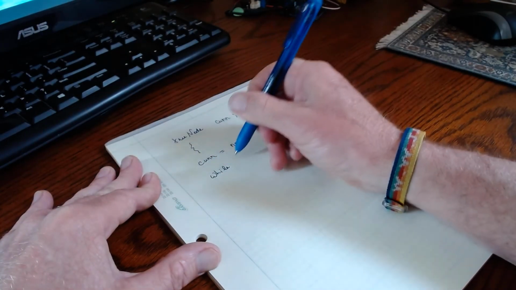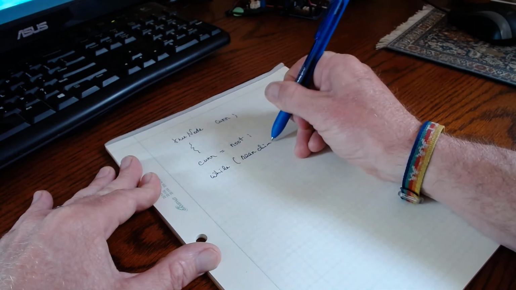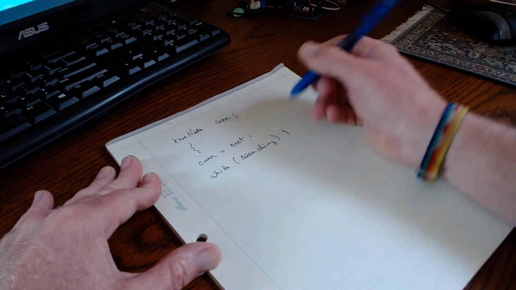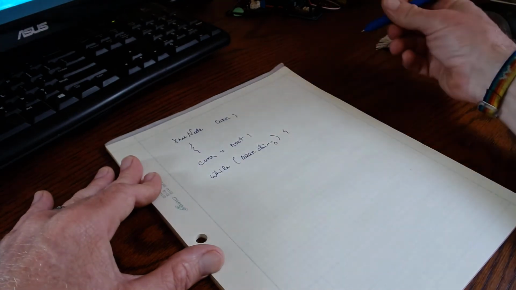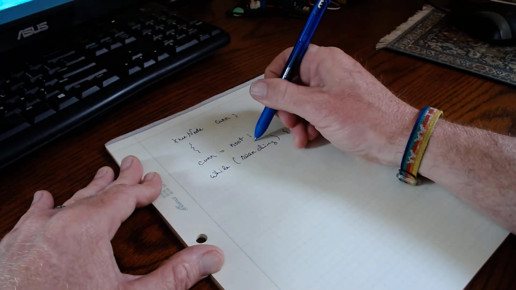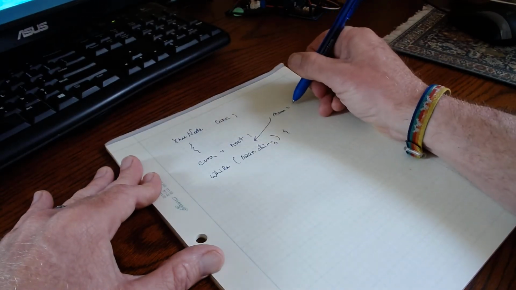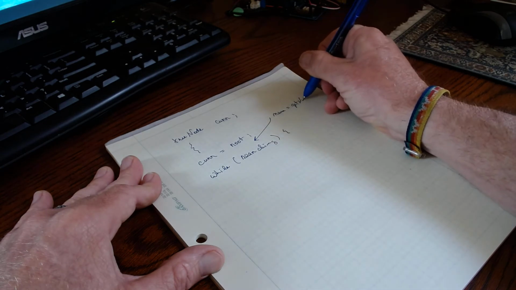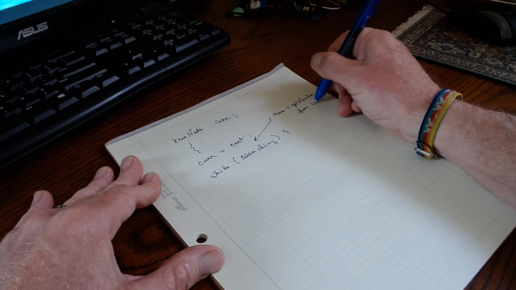While searching, let's see. I left something out. Whoops. Num equals get number from list.